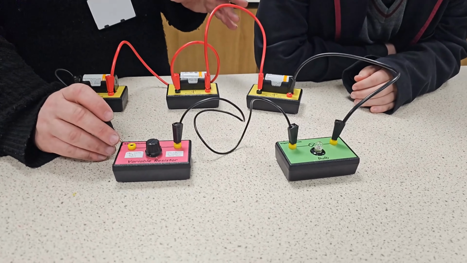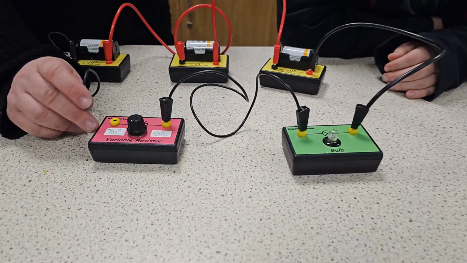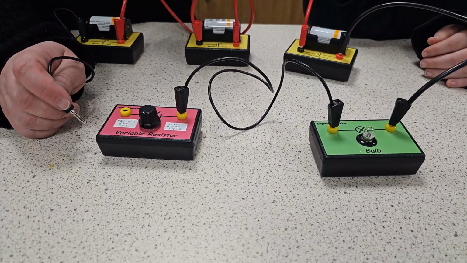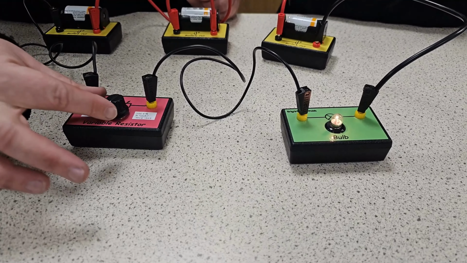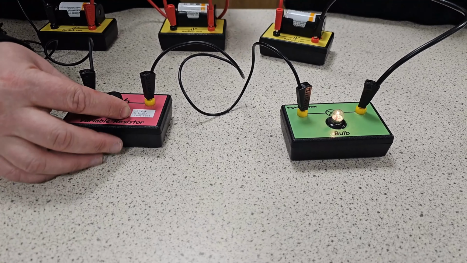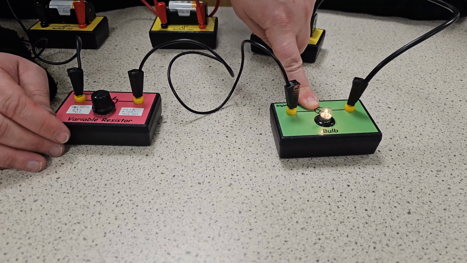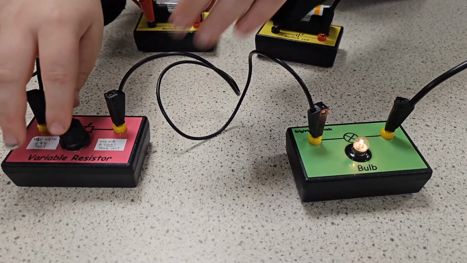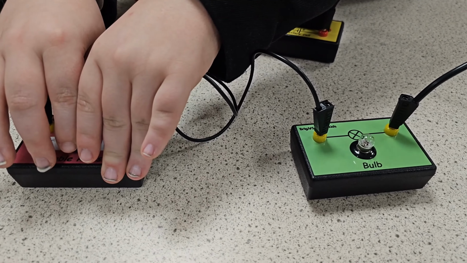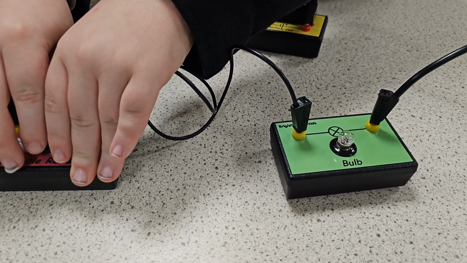Now, we said a resistor is something that resists the flow. It stops the flow, or it reduces the flow. So if I put this in, it's turned right down to the bottom. So the light is able to get enough voltage to light it up. Would you like to do the honours and very slowly turn up the resistance? Oh, that was too fast. Let's do it really slow. Even slower.